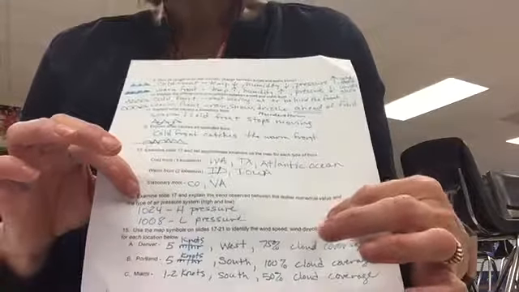The high pressure was 1024. The low pressure was 1008. In Denver, it was 5 knots, the wind was to the west, 75% cloud coverage. Portland was 5 knots, the wind was from the south, 100% cloud cover. And then Miami was 1 to 2 knots south and 50% cloud cover.